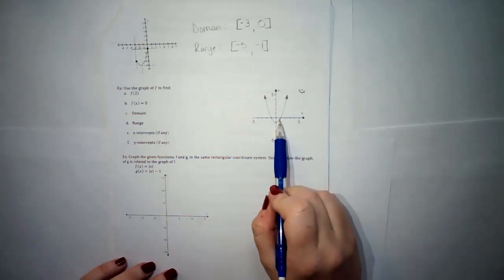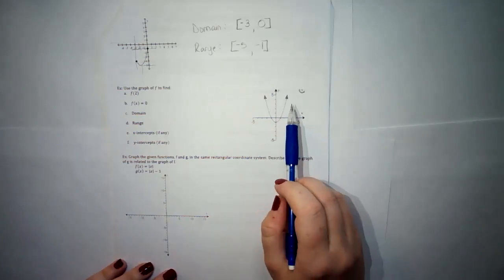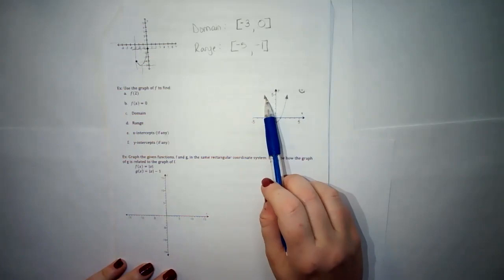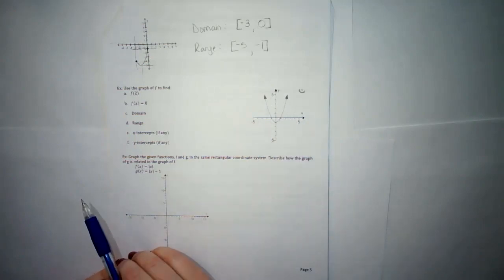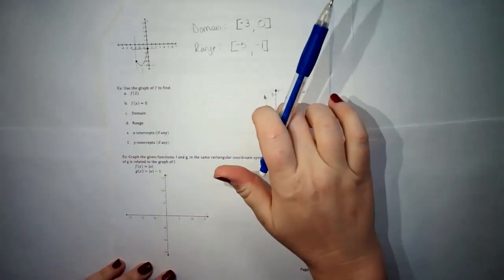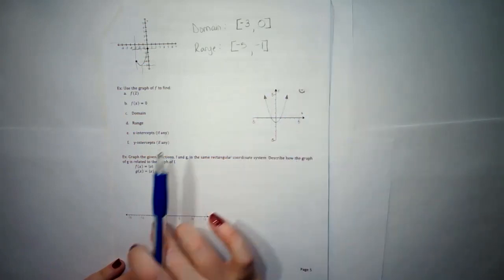Okay. All right, let's try this little dude. So he's a parabola. I see arrows. Am I going to have parentheses where his domain and range are concerned? Yeah, so just keep that in mind.